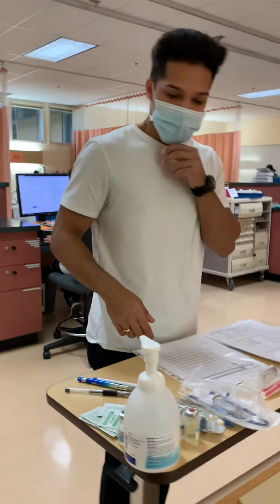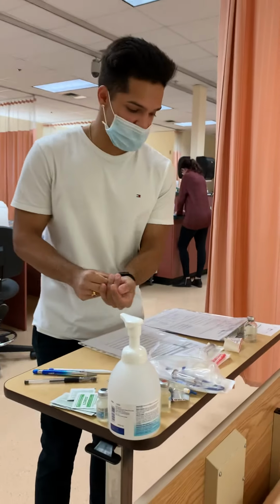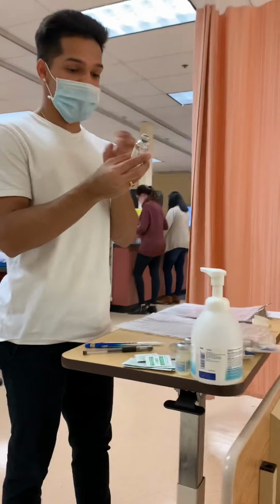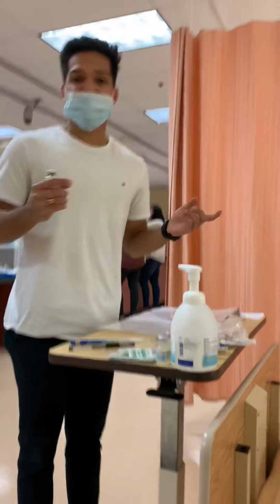I'm just going to be doing hand hygiene and pulling out my medications. And over here I have my cloxacillin. It's not damaged or expired in any way, so it's good to use. And now I'm going to do my first actual check.